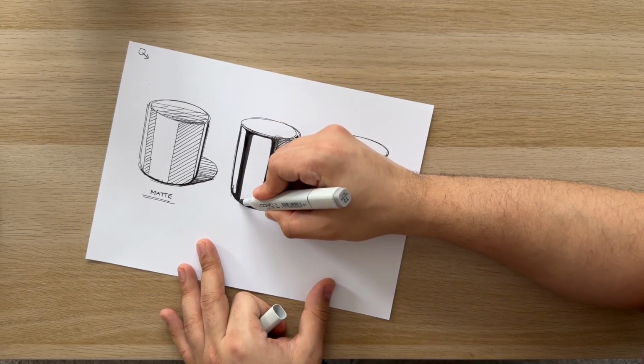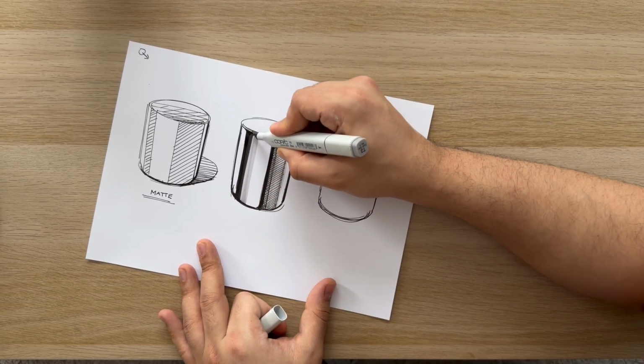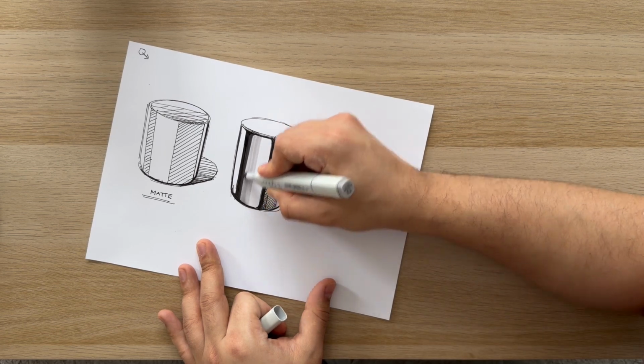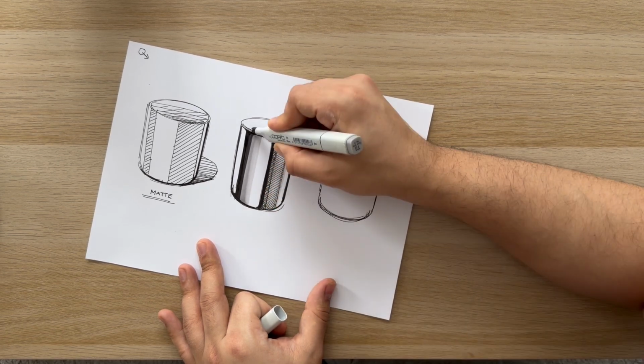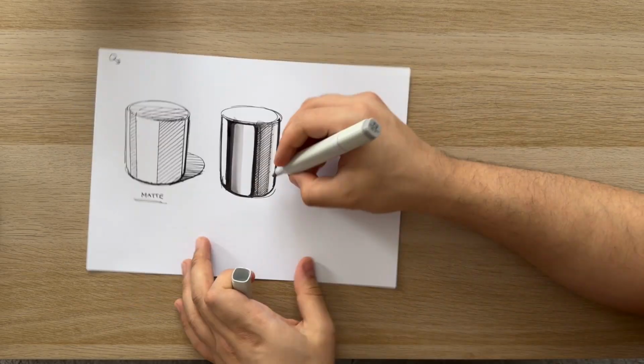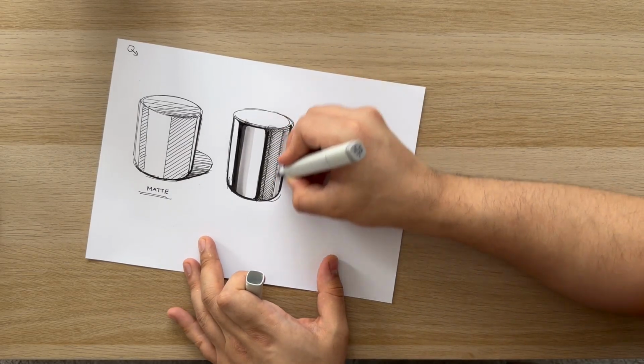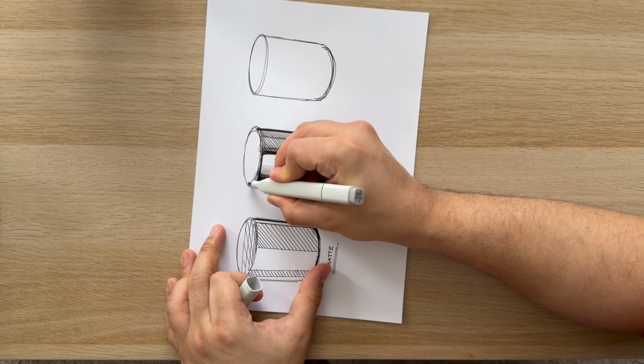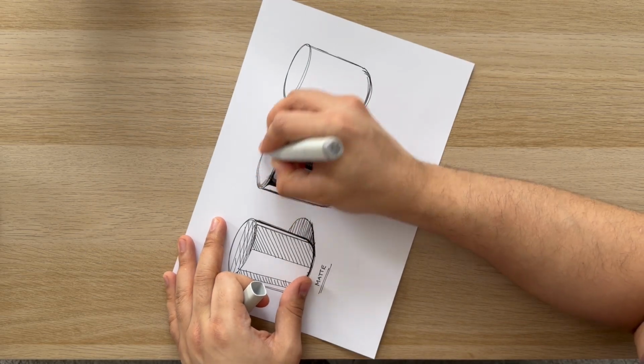And I'll be going here from dark to light. So then the blending gets a bit easier that way, I feel like, than if you go from light to dark. Since if you're going from dark to light, then you can just go over those areas with light markers to blend even better and make sure that the gradient looks smooth.